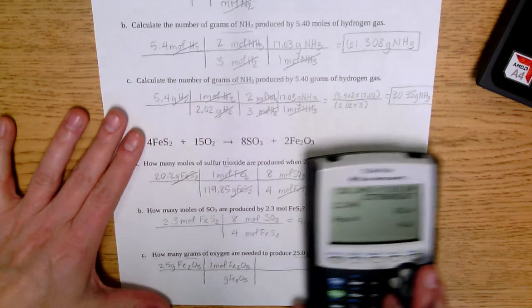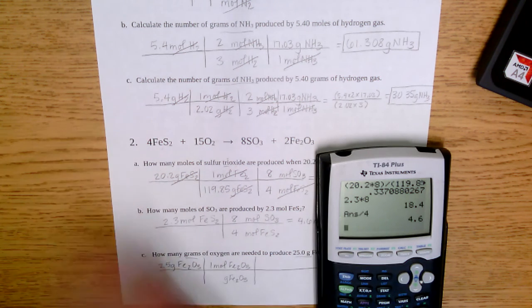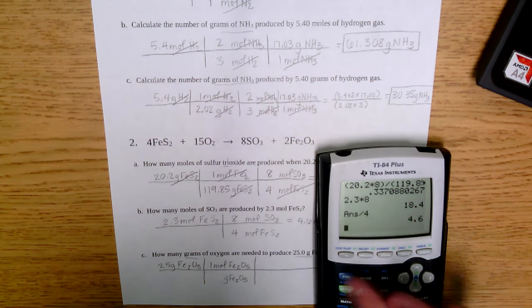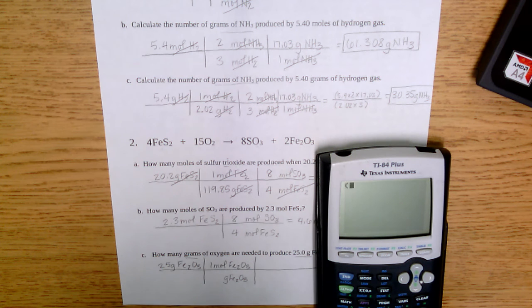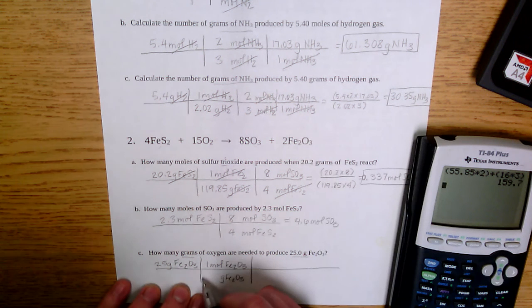We're going to add up those atomic masses to get this number. Iron's atomic mass is 55.85. So we're going to do 55.85 times 2 plus oxygen's atomic mass is 16. There's 3 of those, times 3. And that comes out to be 159.7.